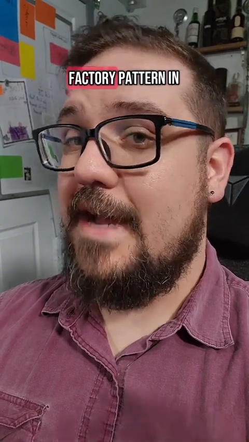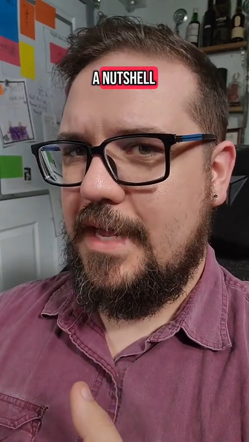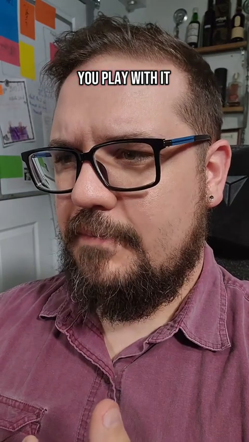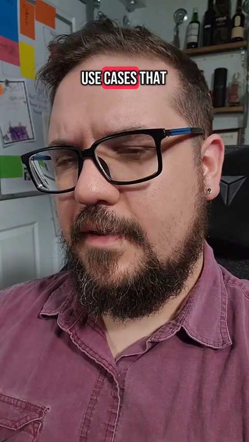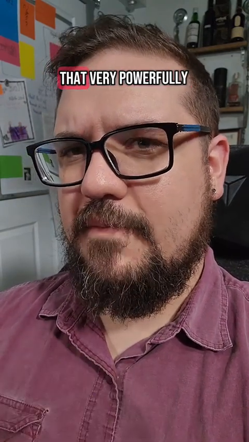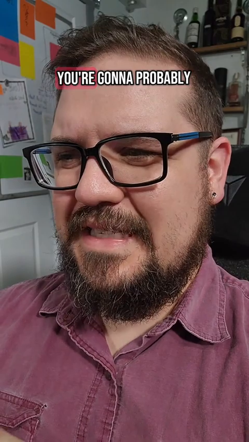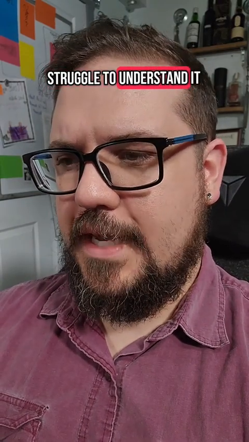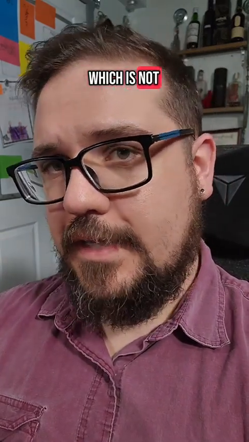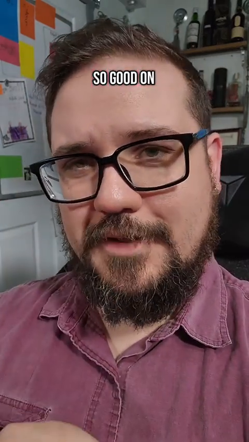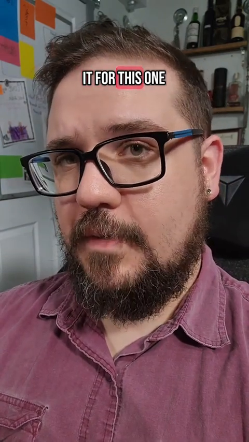So that's the factory pattern in a nutshell. And I recommend you play with it, because until you actually play with it and find use cases that could leverage that very powerfully, you're probably going to struggle to understand it, unless you really do understand abstraction, which is not an easy thing, so good on you. But that's it for this one.